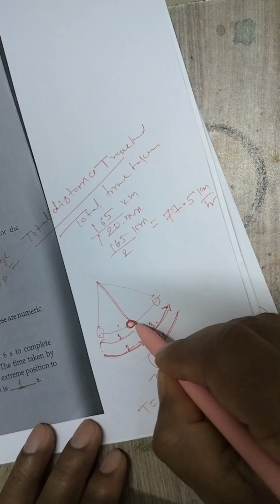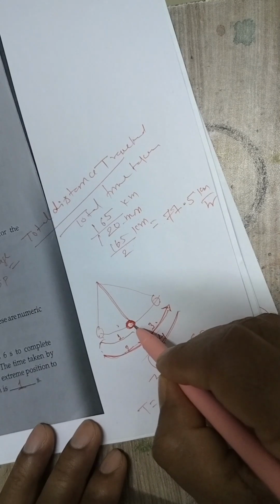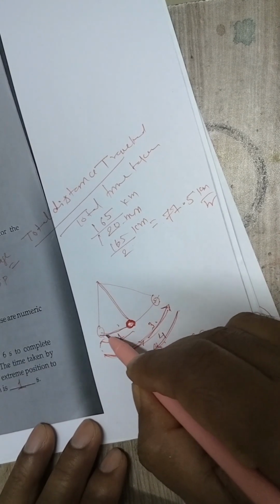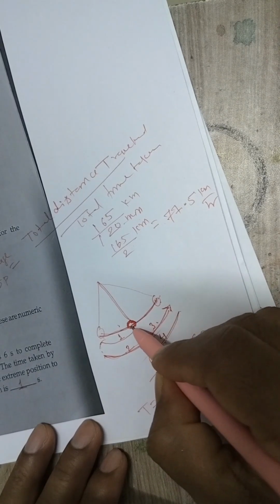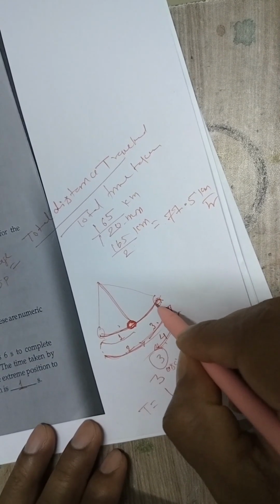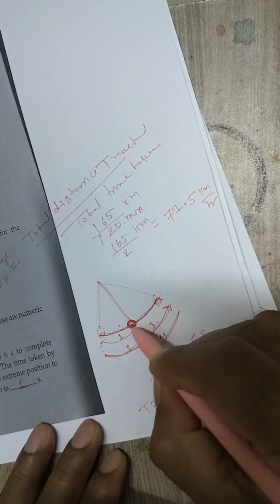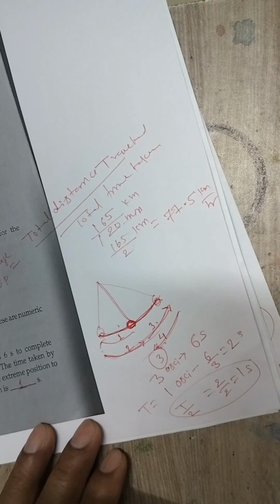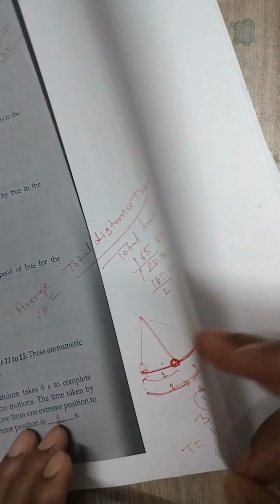Means from where it started, it will come again there after touching both extreme positions. So it is asking the time taken from this to this, means half of the time period. That is why the answer is 2 by 2, means 1 second. I hope it is clear.